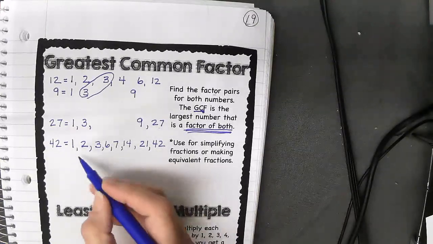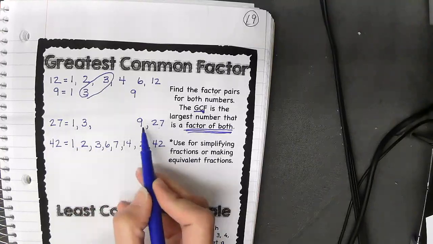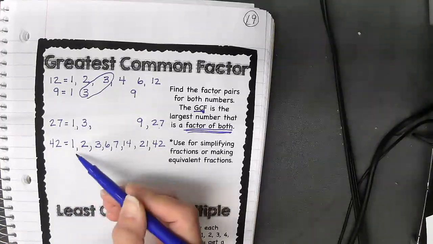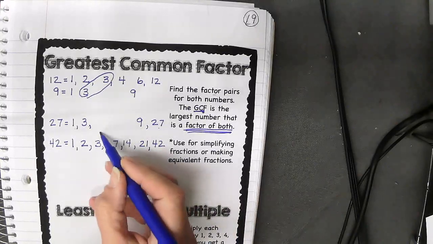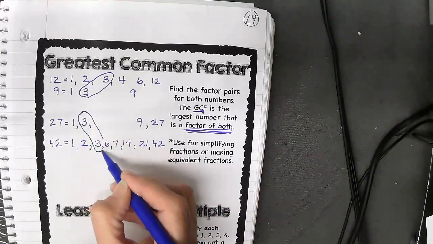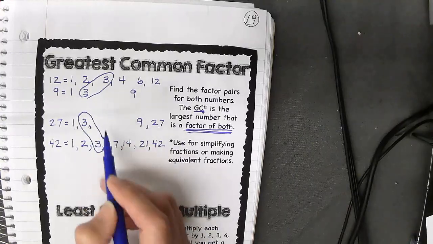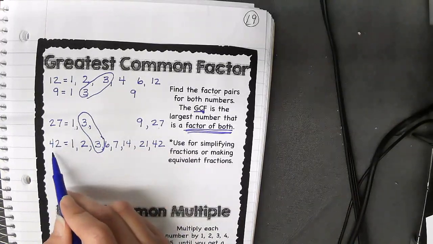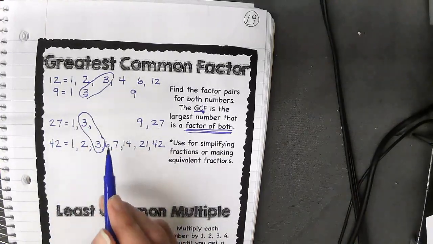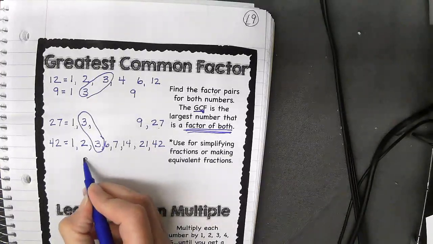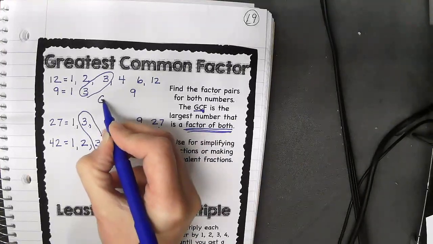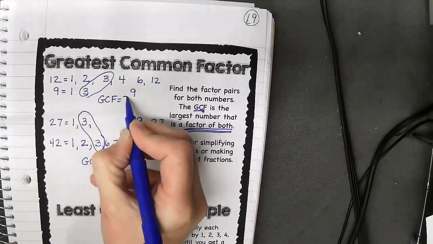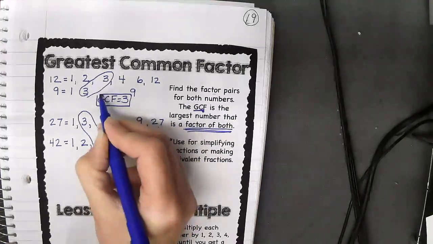All right, now we're going to take a look at these. I have 1, 3, 9, and 27, and I'm going to look for common factors. All right, and the only common factor that I see is 3. So this is the greatest common factor for 27 and 42. Just so happens to be the same one that we had above. All right, so our GCF here is 3, and our GCF here is 3.